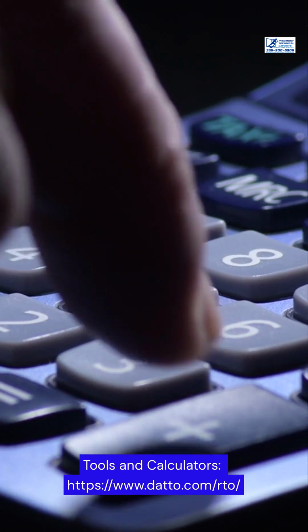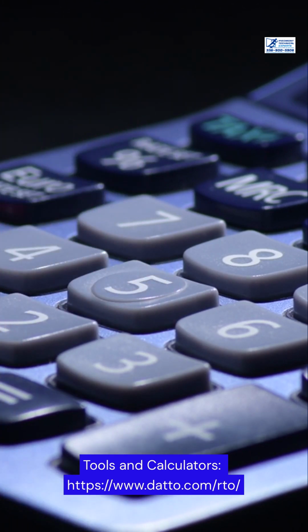There are other options out there like the Continuity Central calculators, or you could even plug this all into a custom spreadsheet in Google Workspace or Microsoft Excel.